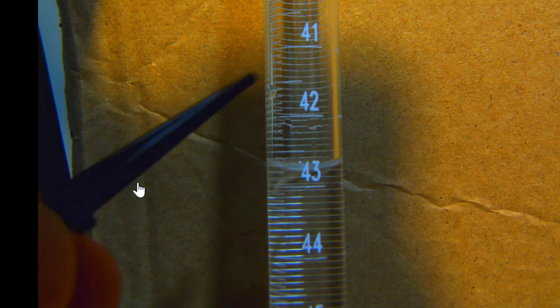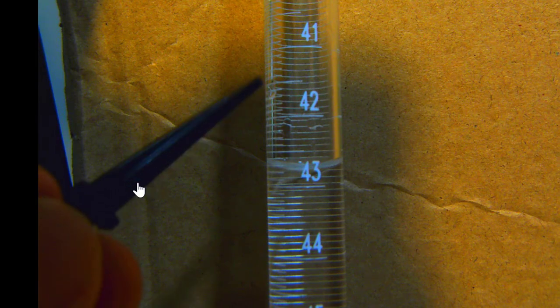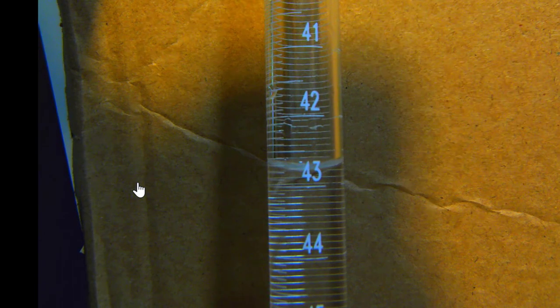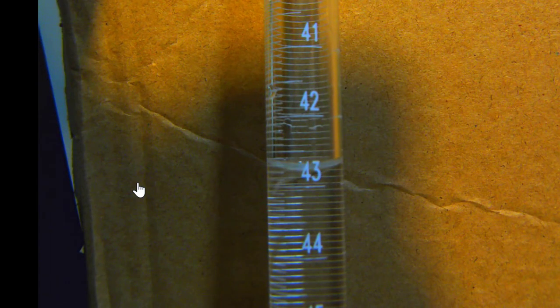In between those we have marks for 42.1, 42.2, 42.3, 42.4, etc. The 5 is a bit longer, then 6, 7, 8, 9. A couple things here: remember to measure from the bottom of the meniscus, and also to guess the last digit.